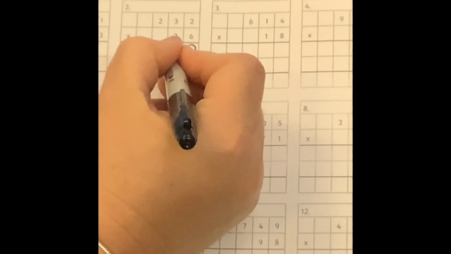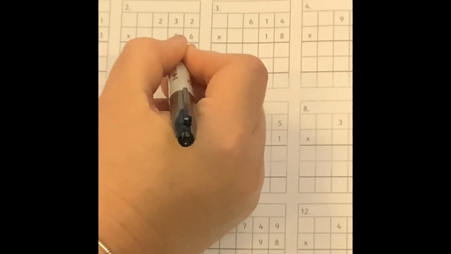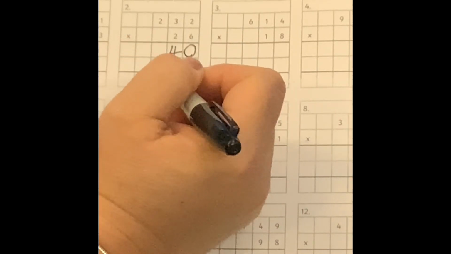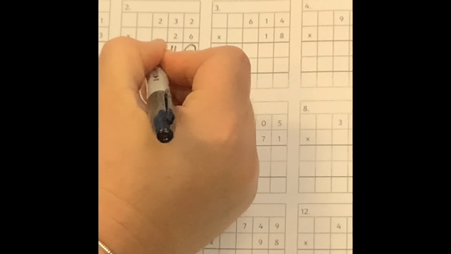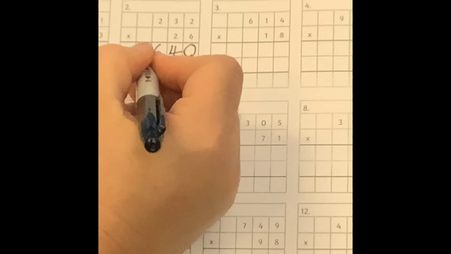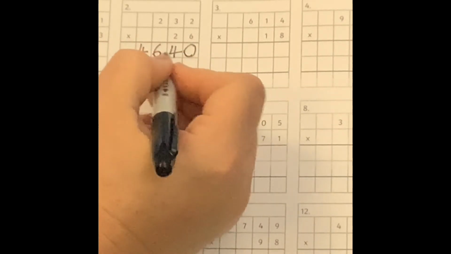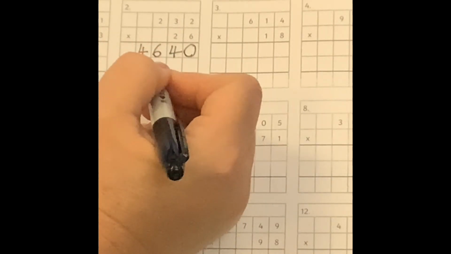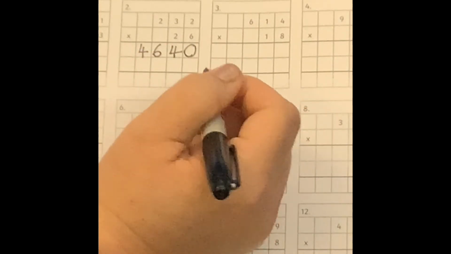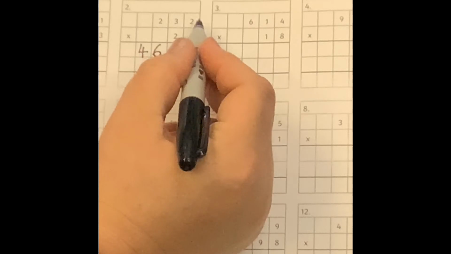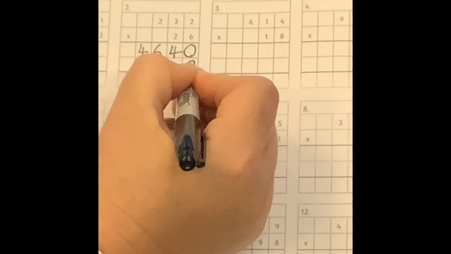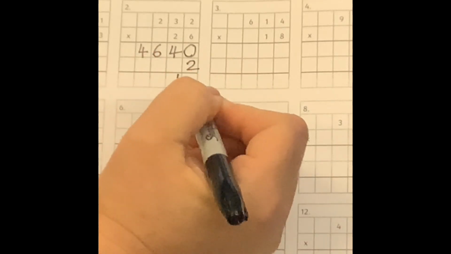2 times 2 is 4. 2 times 3 is 6. And then 2 times 2 again is 4. So this, I'm saying, is 20 times 232 is 4,640. Now I move on to 6 times it. So I do 6 times 2, so that's 12. So I put in my 2 and I carry a 1.